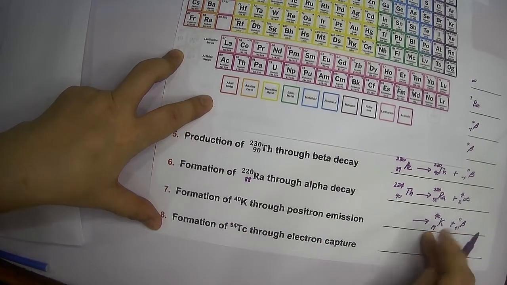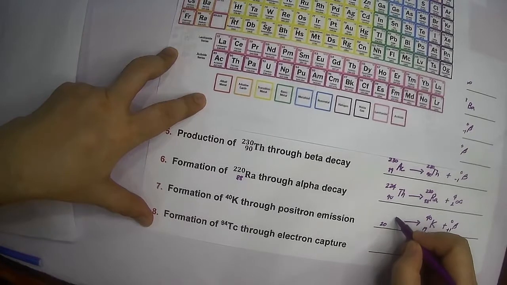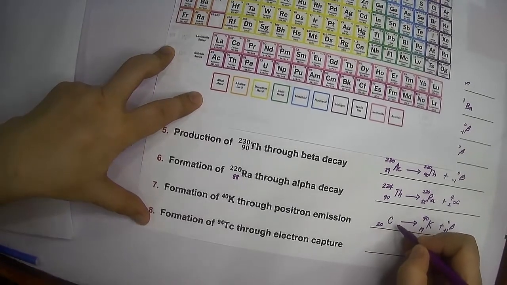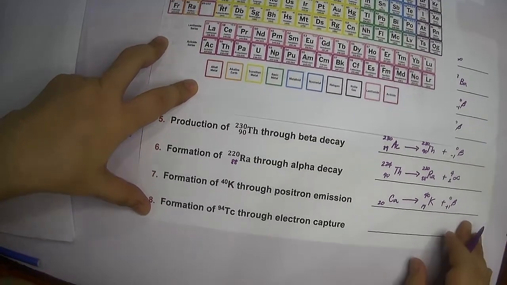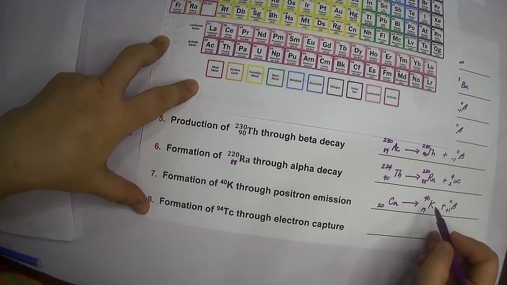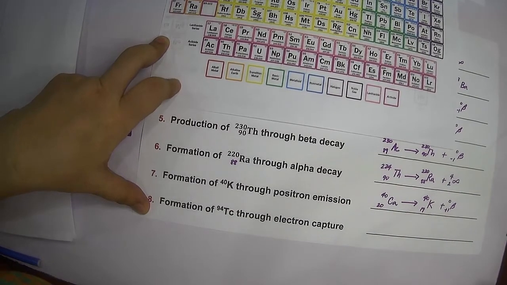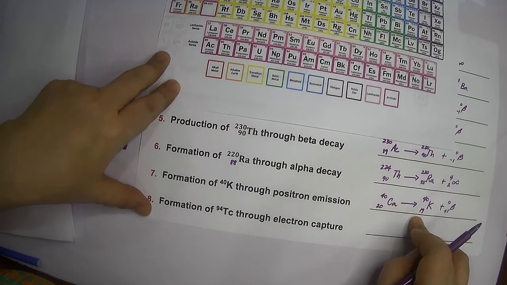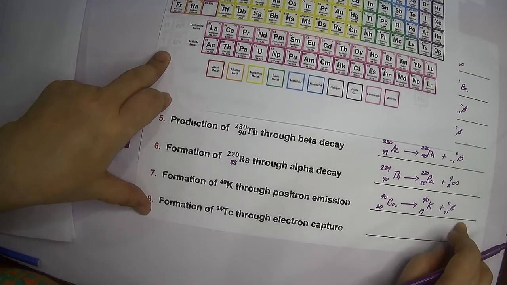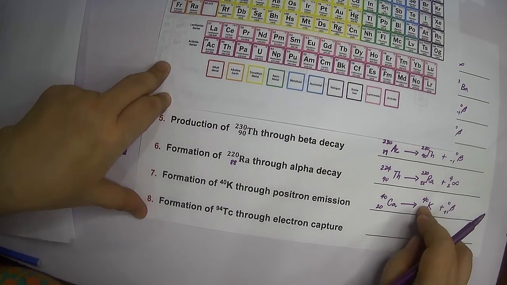Therefore, we have here element 20, and element 20 from the periodic table is calcium. So 40 plus 0, you have 40 here. So calcium-40 undergoing a positron emission will produce a daughter nuclide of potassium-40.